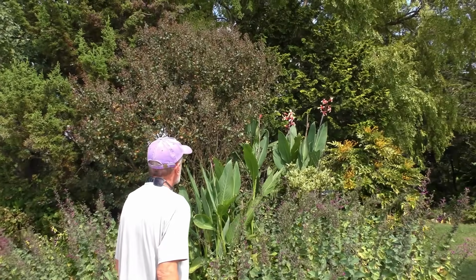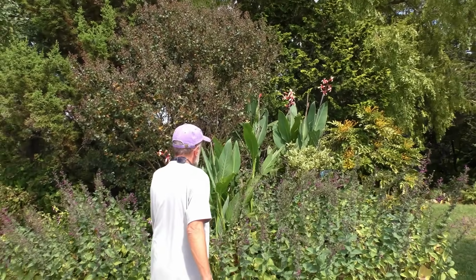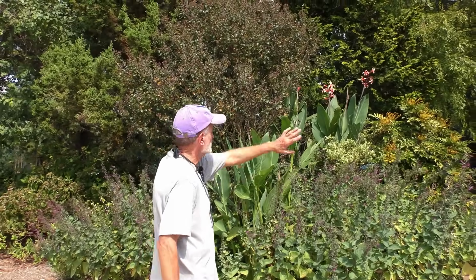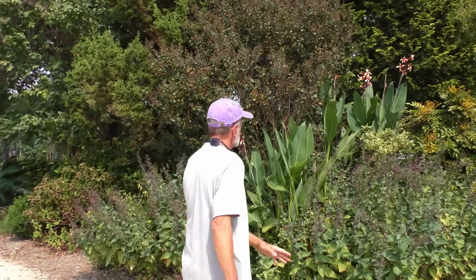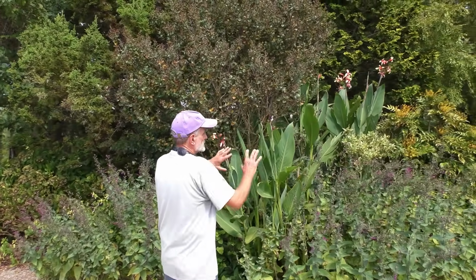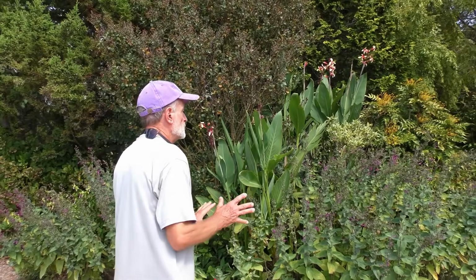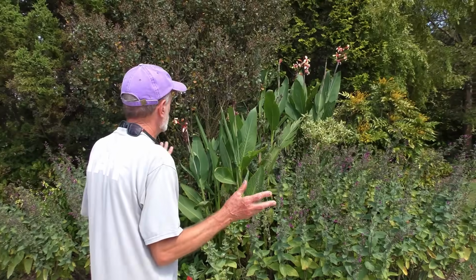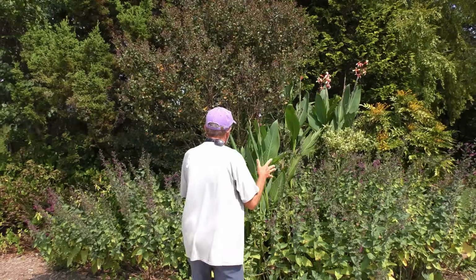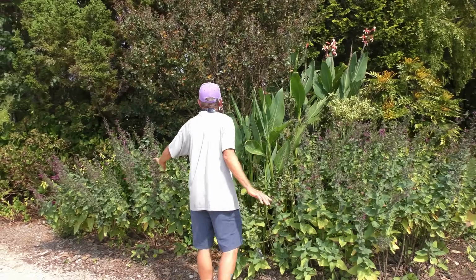In your mind's eye, if you could subtract the canna, then everything else is sort of the same texture, sort of a medium to fine texture. But the canna really takes this combination of plants from being sort of too busy, frilly, too much fine texture. This big bold leaf is a really pleasant contrast to all these fine textures.